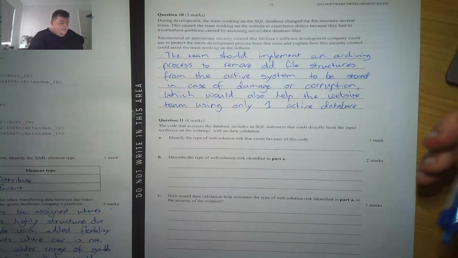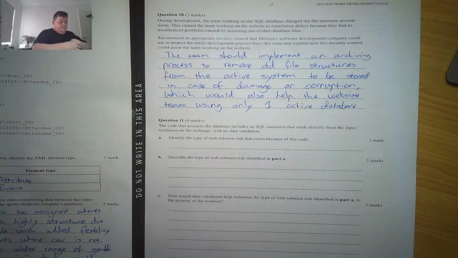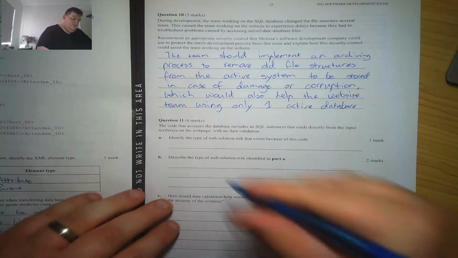The code that accesses the SQL database reads directly from input text boxes on the web page with no validation. Identify a type of web solution that exists because of this code. It's an SQL injection.